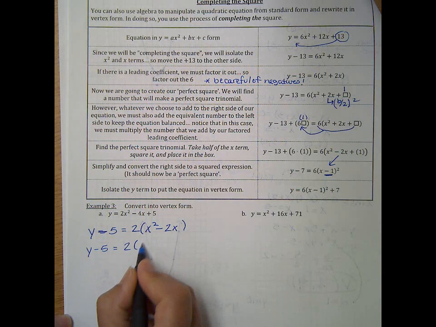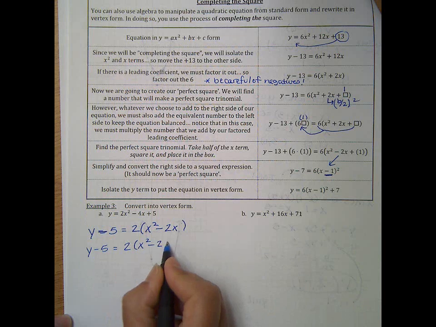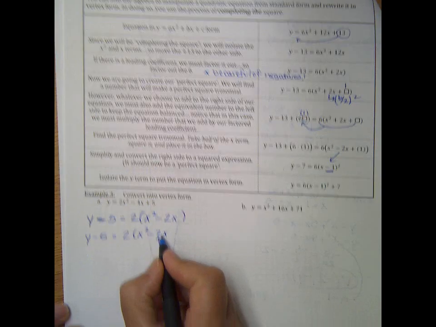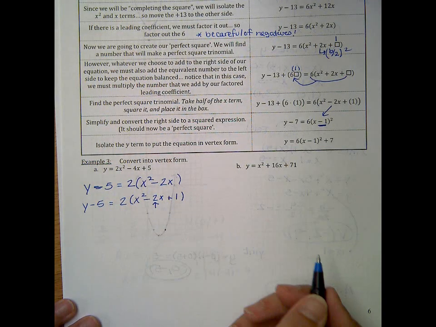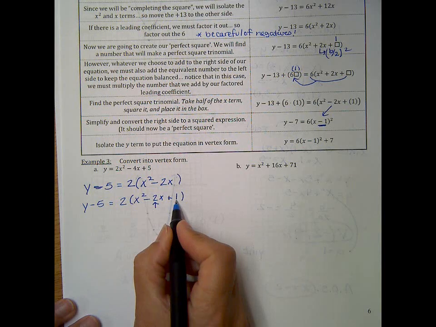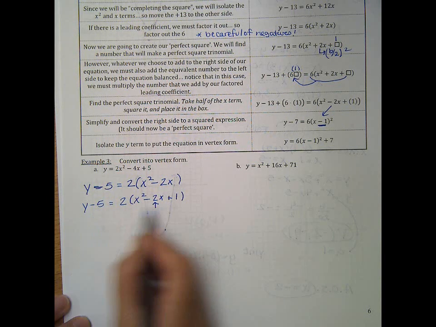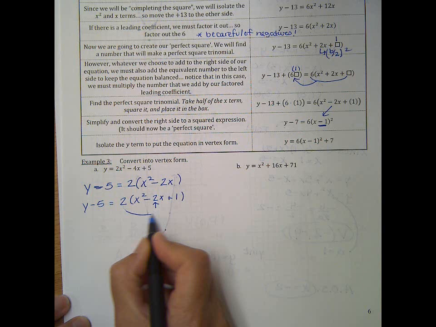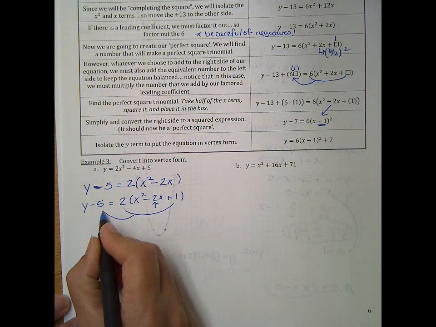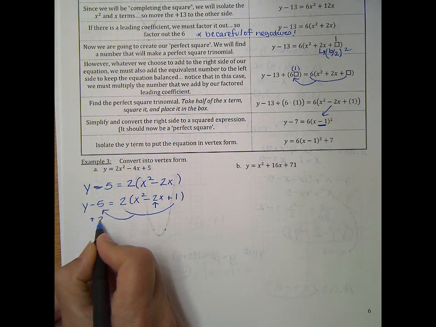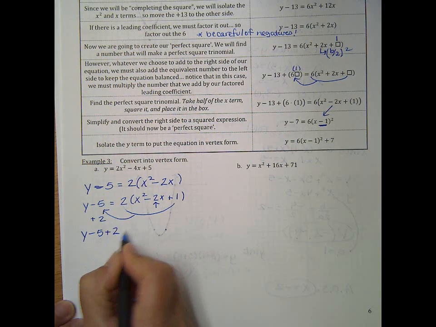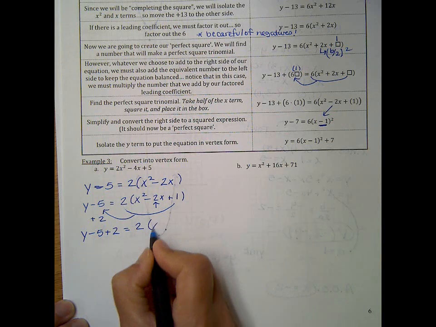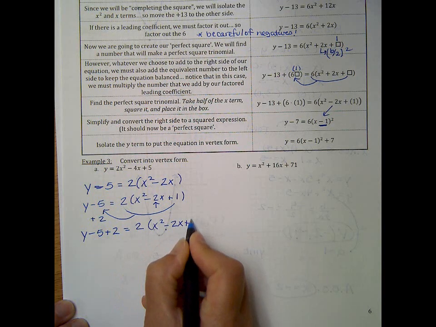to make it a perfect square trinomial, we take half of this b term and square it. So half of negative 2 is negative 1, and squared it is positive 1. But whatever we add to this side, we have to add to this side. But we didn't just add a 1, we put it in the parentheses. So we added 2 times 1, so we needed to add a 2 to the other side. So we have y minus 5 plus 2 equals 2, parentheses, x squared minus 2x plus 1.